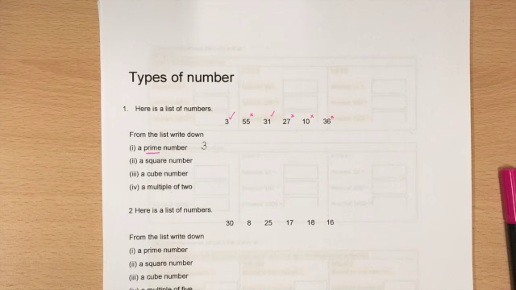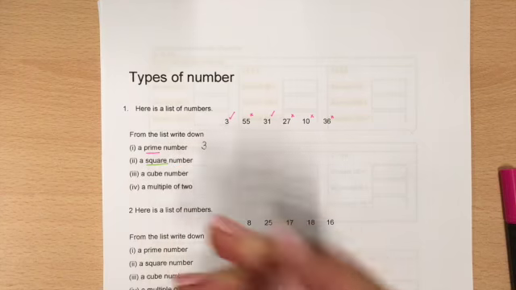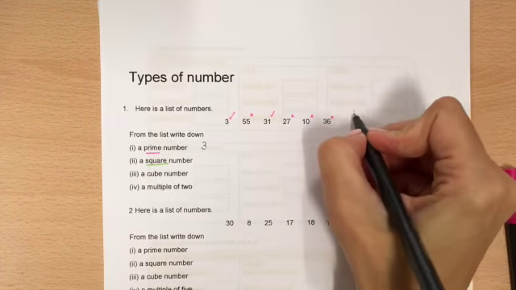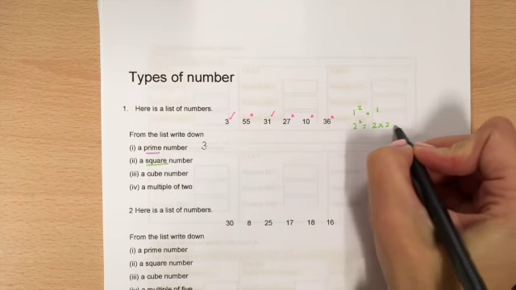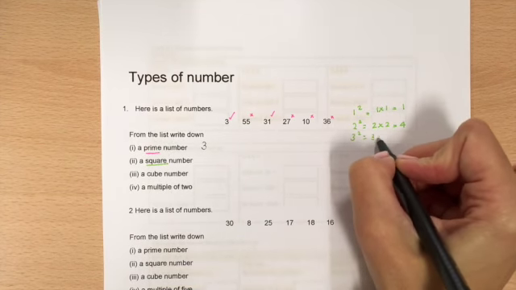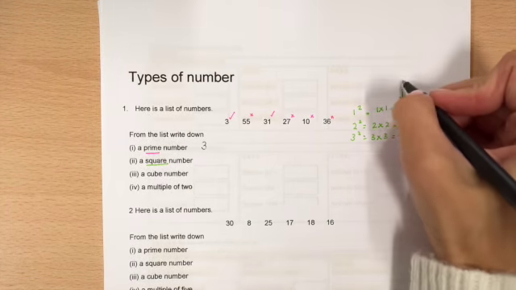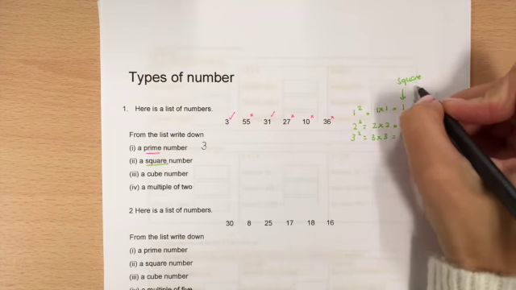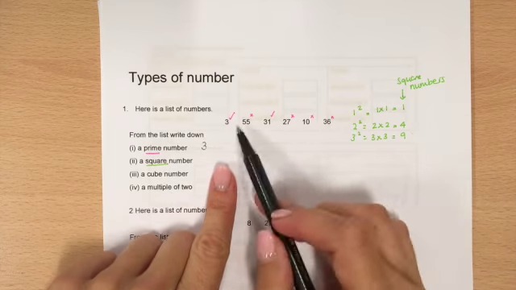So the next one is a square number. So a square number is a number when you times something by itself, it makes that number. So if we do that in green, 1 squared is 1. 2 squared is 2 times 2, which is 4. So this is 1 times 1, which is 1. 3 squared is 3 times 3, which is 9. These here are your square numbers. So I haven't got a number that's appearing in my list yet.